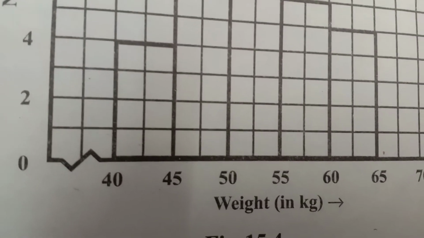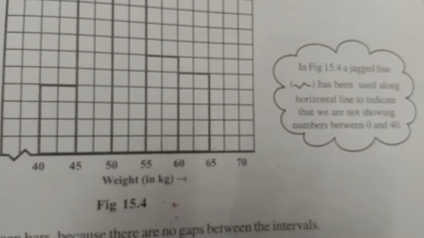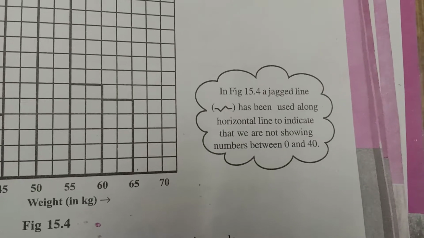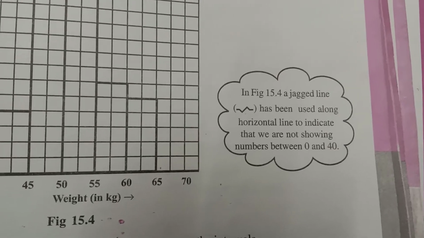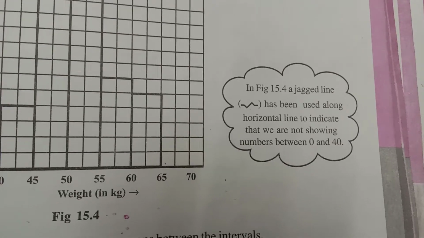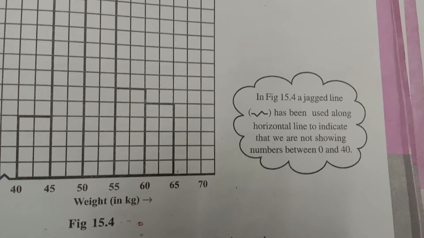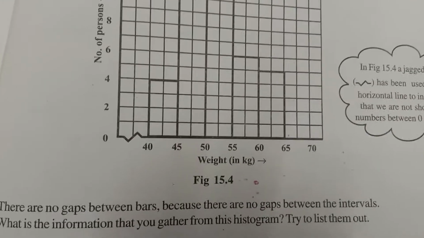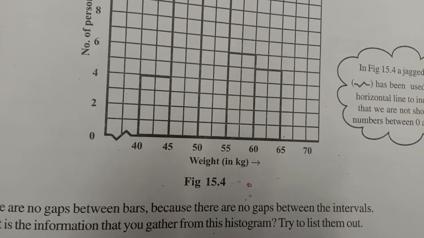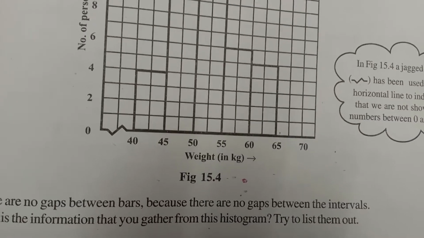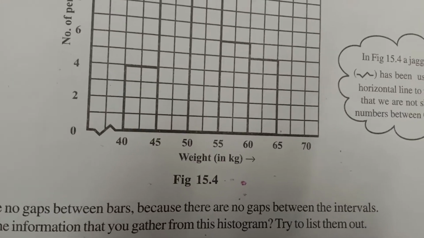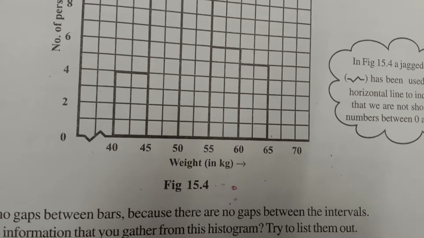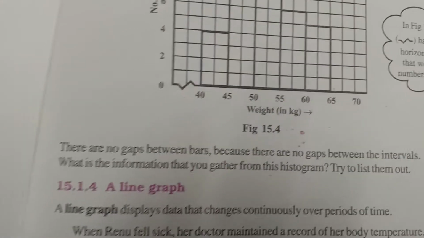We use this zigzag line along the horizontal line to indicate that we are not showing numbers between 0 and 40. Here the scale is 5 kgs, but in the first figure we see 0 to 40. So the zigzag line will represent the values from 0 to 40.